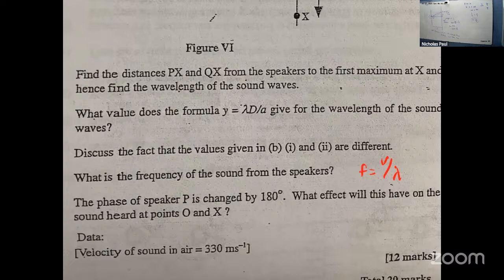Alright, Dylan, last thing. Here's what happened now. Initially P and Q were in phase, but here what we do now: the phase of the speaker P is changed by 180 degrees. So it means that P and Q are now out of phase, opposite.